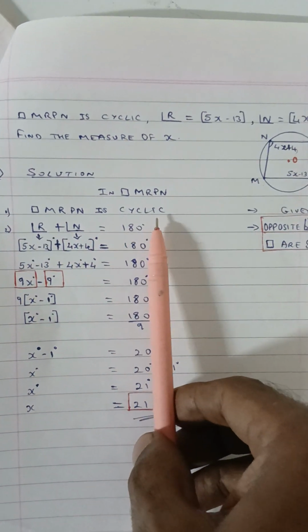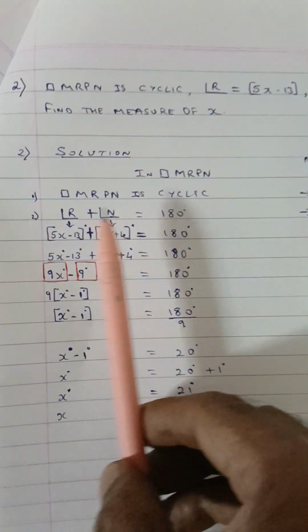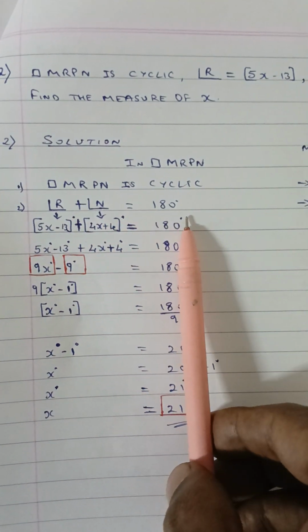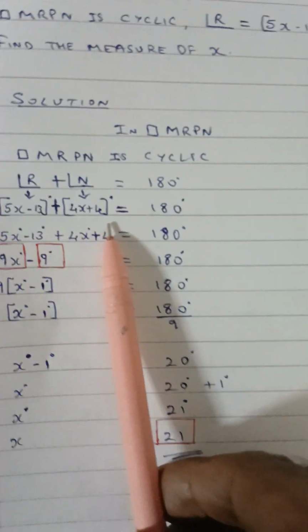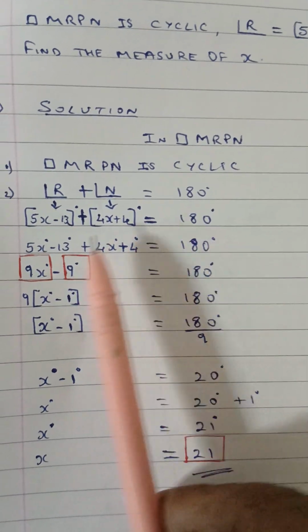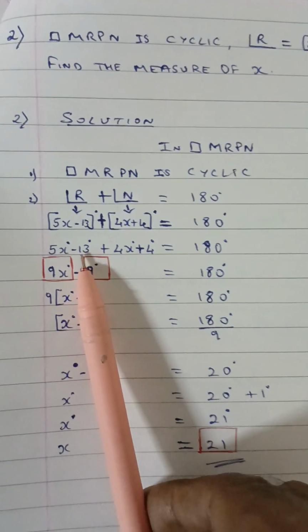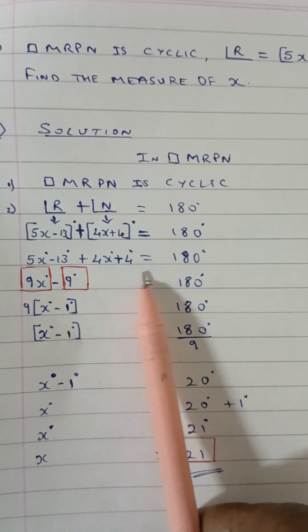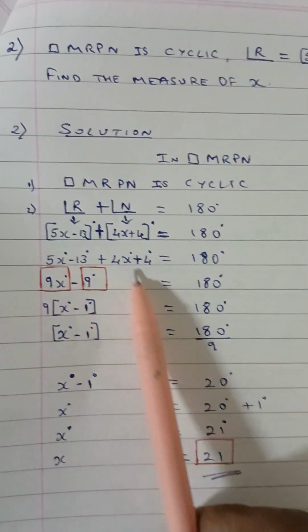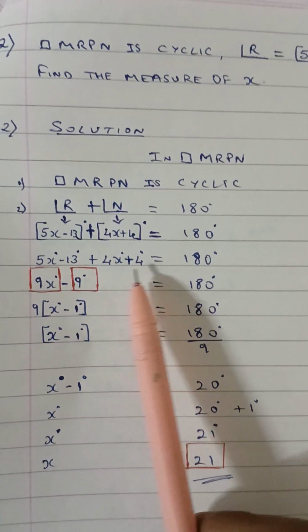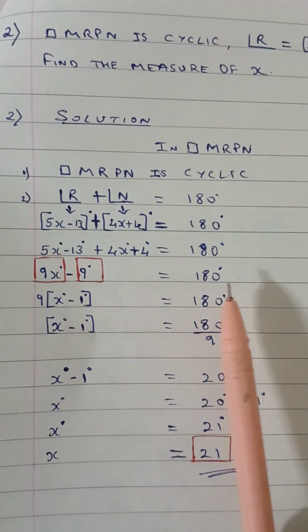Quadrilateral MRPN is cyclic. Given angle R plus angle N is equal to 180. Below angle R, I'll put (5x minus 13) degrees plus (4x plus 4) degrees equal to 180 degrees. Open the brackets. 5x minus 13 plus 4x plus 4 is equal to 180 degrees. Getting x together, 5x plus 4x will be 9x. Minus 13 plus 4 will give me minus 9 is equal to 180.